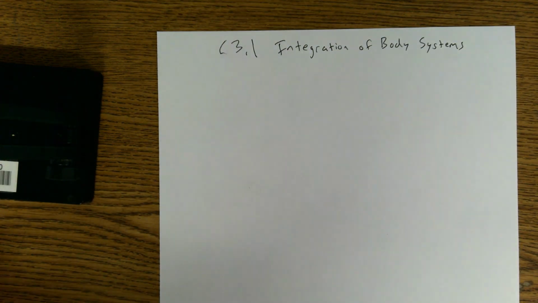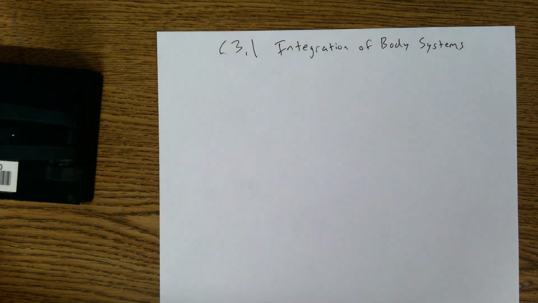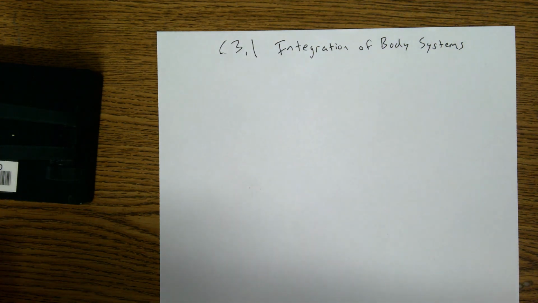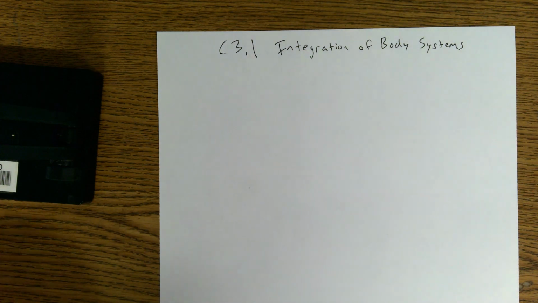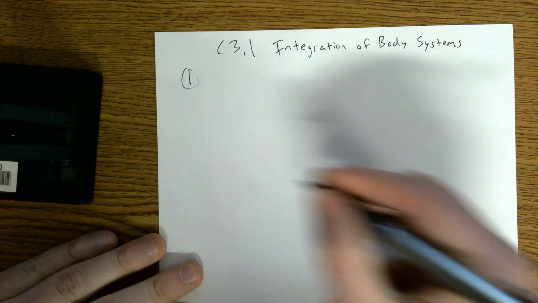Now for this one, if you're in SL only, it is about the brain. And if you're in HL, it's about the brain and plants. So we'll get started. Standard 1.